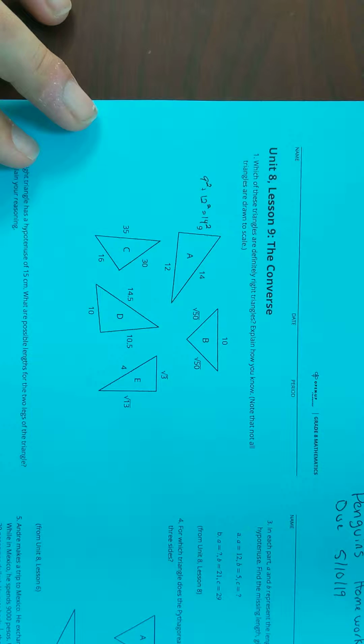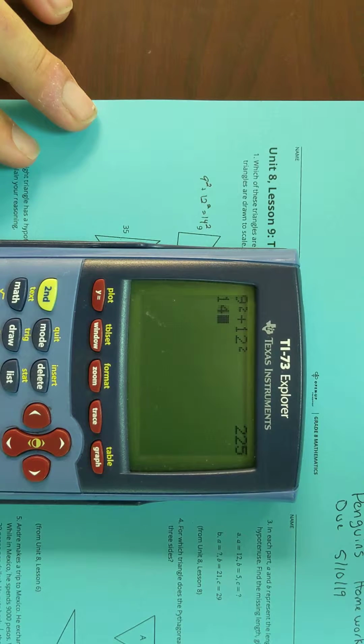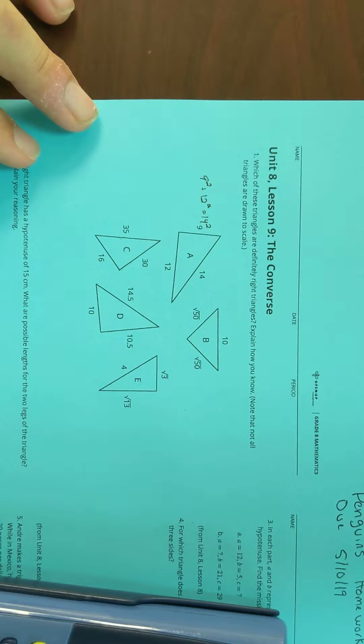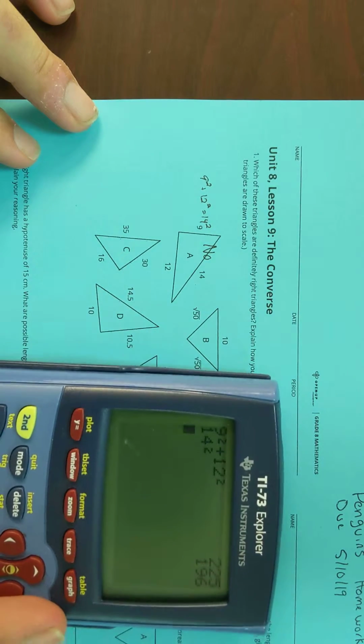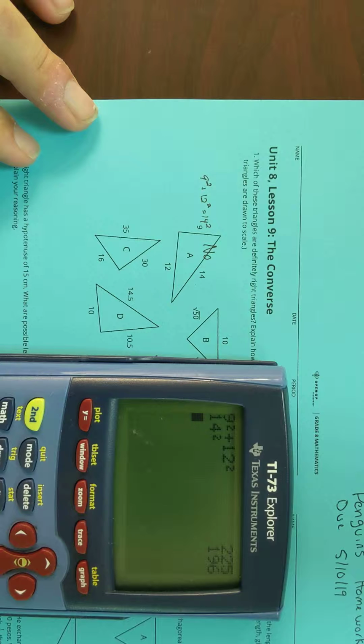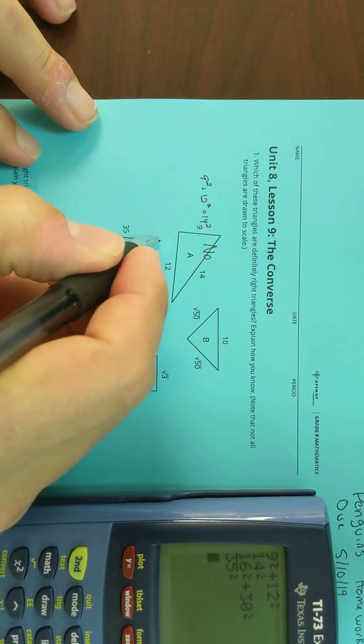So if I put it in my calculator, 9 squared plus 12 squared is 225. But 14 squared is 196. So this one is not a right triangle. Alright, the next one here, 16, 30, and 35. So 16 squared plus 30 squared, let's see if that's equal to 35 squared. So we have, nope, about 60 off. So this one's also not a right triangle.